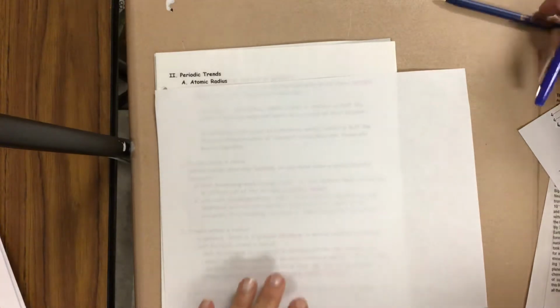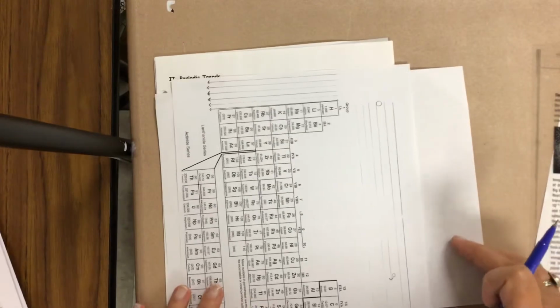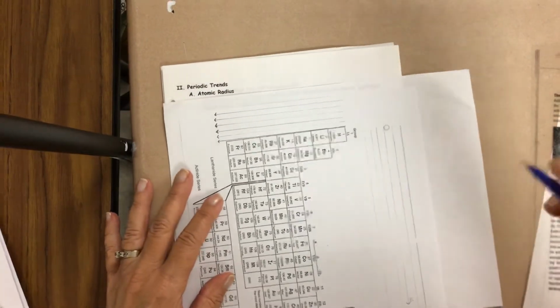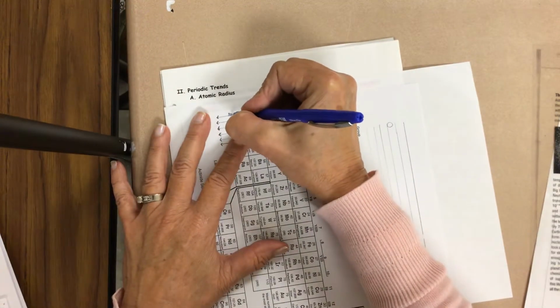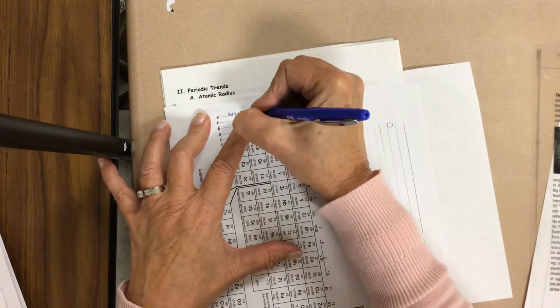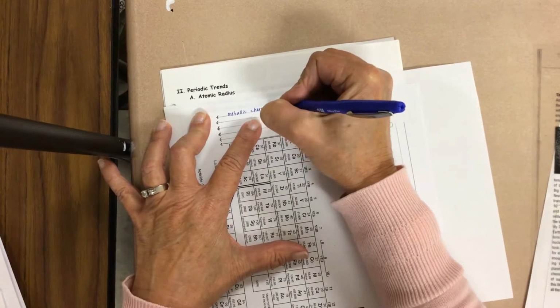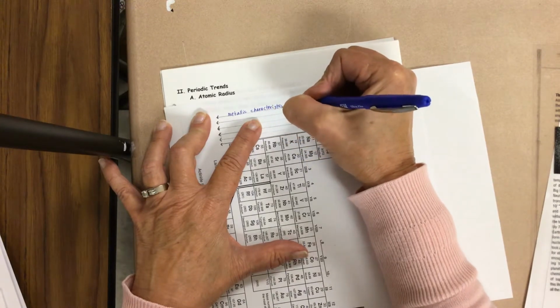Okay, we are continuing on in honors chemistry. Today we're doing periodic trends. Hopefully you have printed off a periodic table with arrows on it, and let's go ahead and write in the trend that we talked about at the end of the last video. So we were talking about metallic characteristics, and so on the first arrow going down, please write metallic characteristics increase.